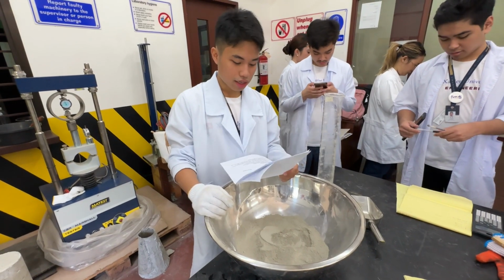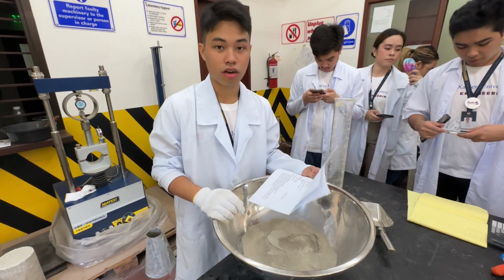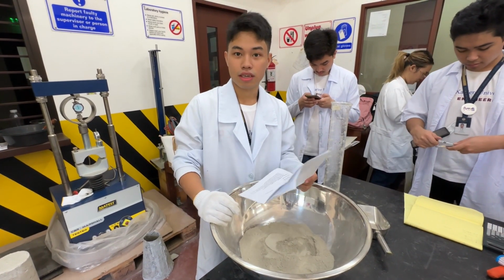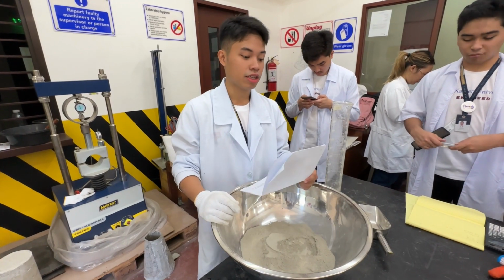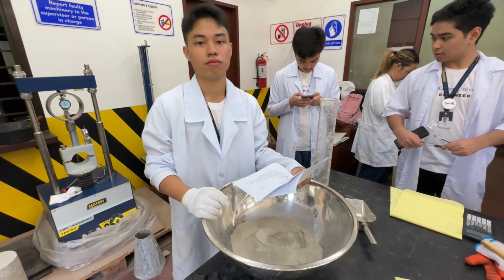Now that we have obtained 650 grams of cement mixture for the sample test, we will pour 170 ml of water into the mixture.